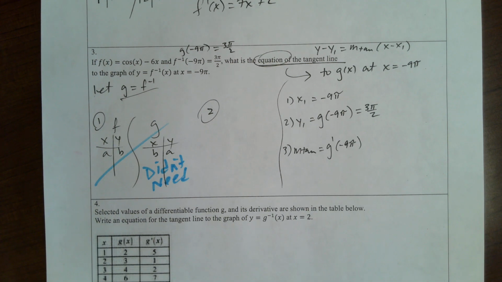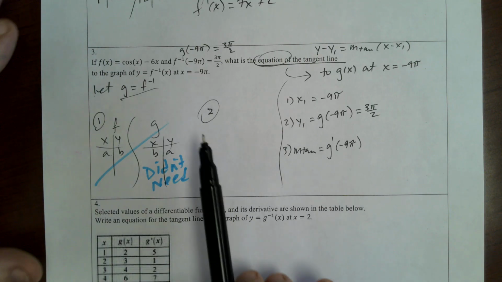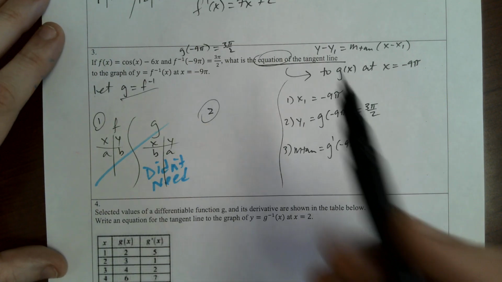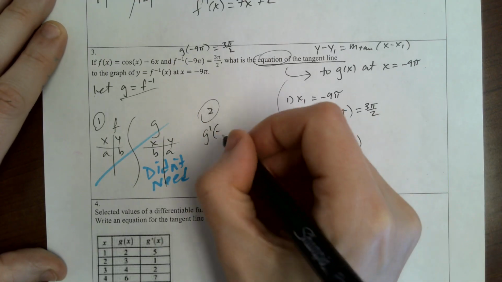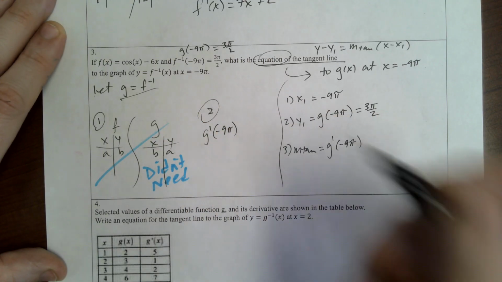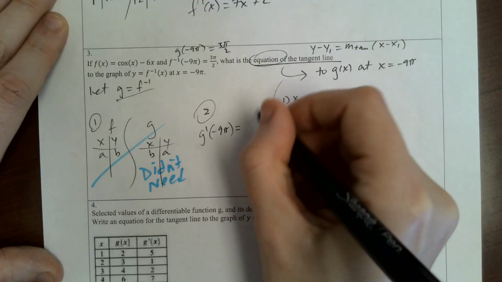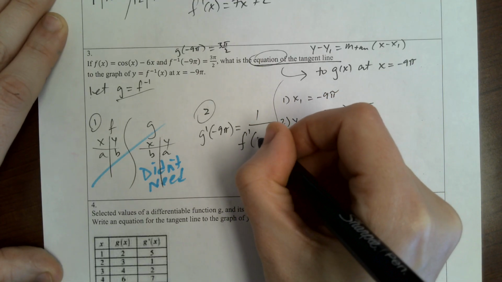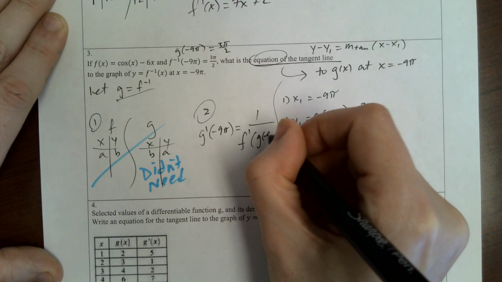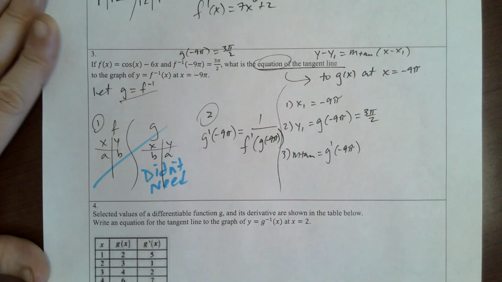Now g prime of negative 9 pi, that is this second thing over here. So g prime, that's the second big major consequence of the inverse relationship. 1 over f prime of g of negative 9 pi.